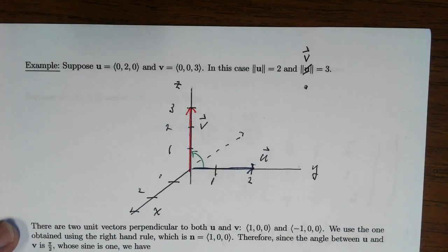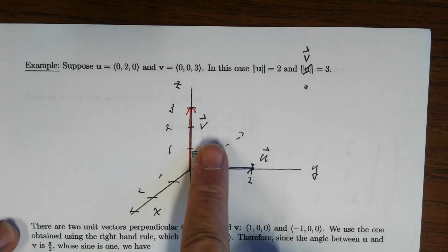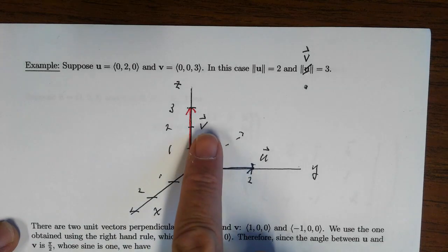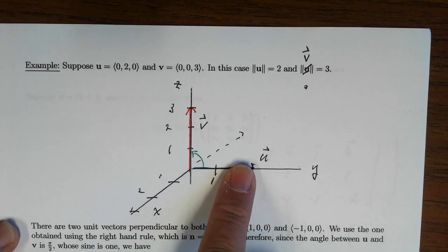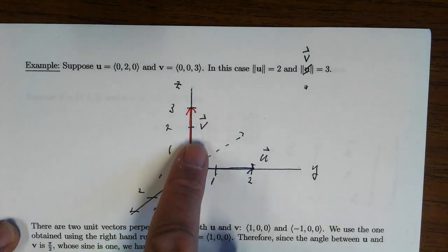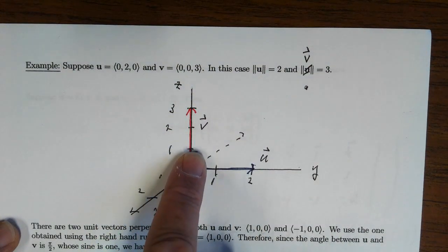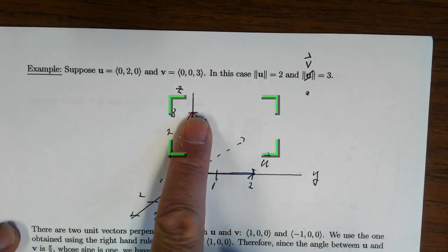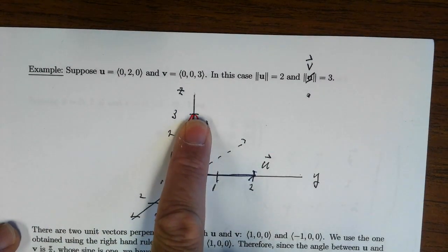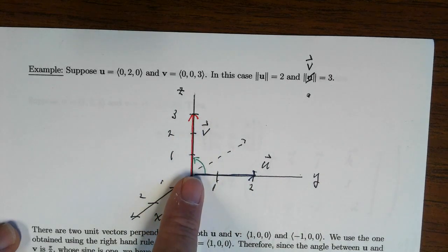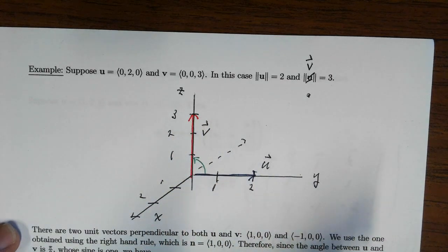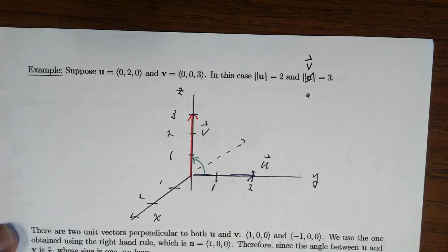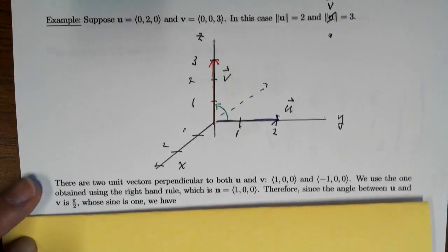n. Now, of course, if I switch the order, if I took v cross u, I'd have to somehow contort my hand so that the heel started at the origin and my pinky ended up at the tip of v. So it's important that we consider the order, u cross v, as opposed to v cross u.